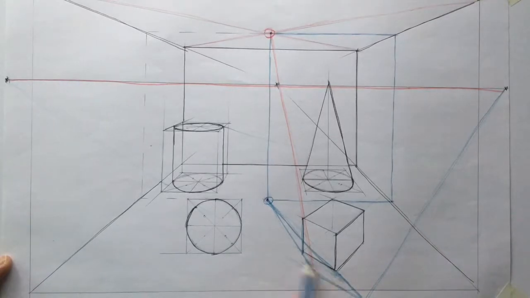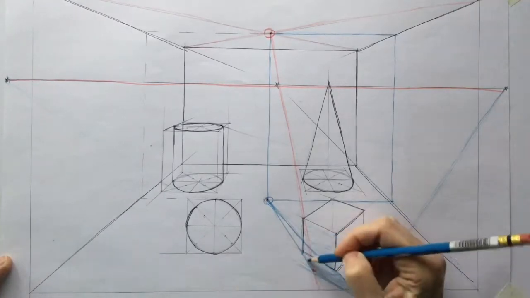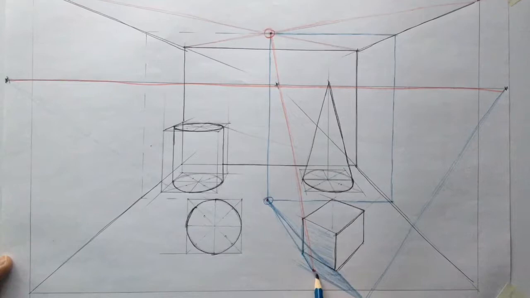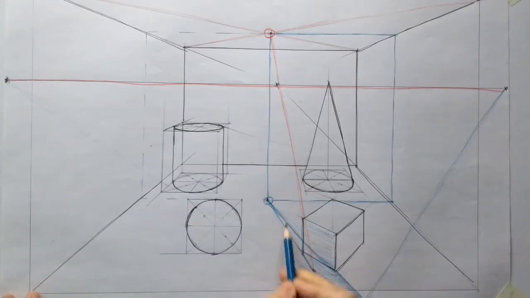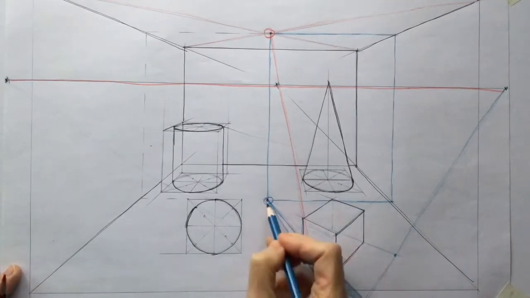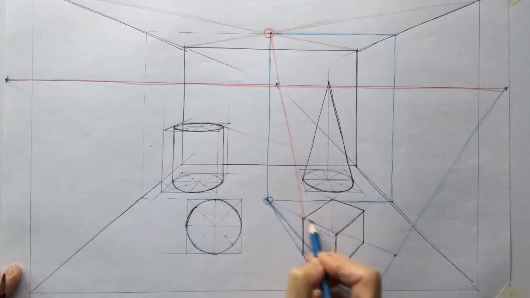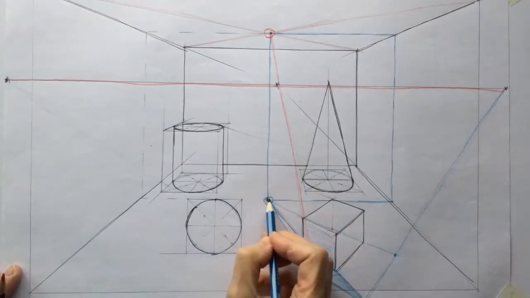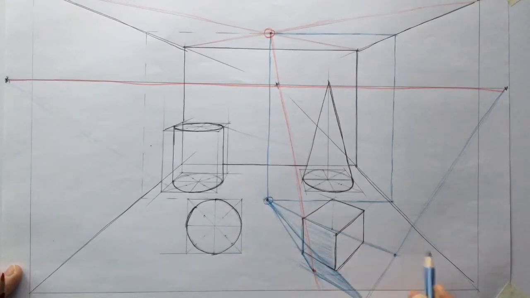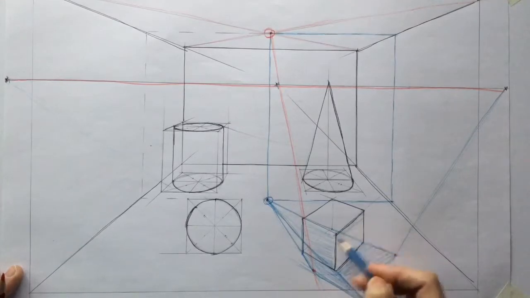This shadow is the shadow for this side of the box. Now, to get this one, I just need this vanishing point, and where it touches this perspective line, I'm done. And I can put a shadow. See, this corner lines up with the vanishing point. So I'm done. That's it. That's the shadow. This now is the shadow for this side of the box.